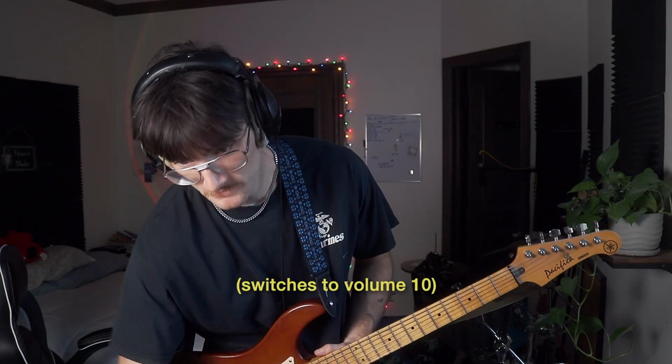Okay, this is volume 5. Wow, a little bit of distortion. Okay, volume 10. That is just an unbelievable amount of distortion. I feel like I would never use a Fender amp in that way, blast the volume so it's so distorted. The thing I love about Fender amps is just the clean tones that they can get.